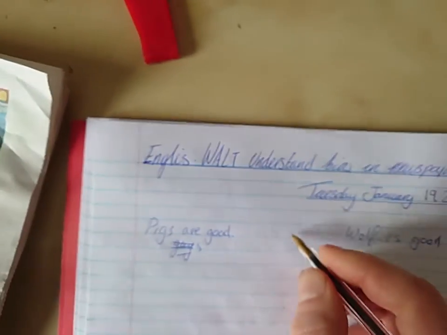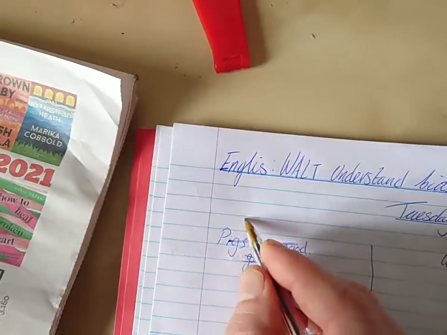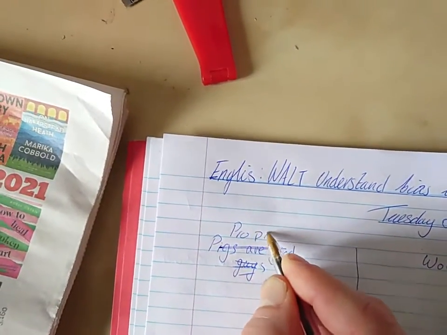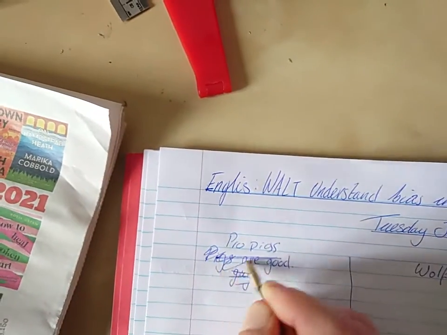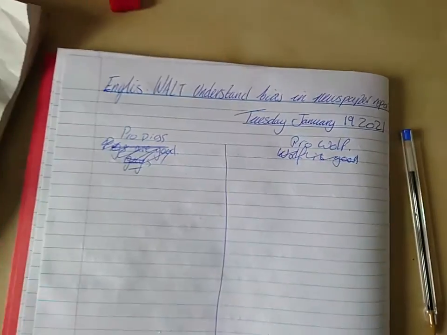So, or in fact, I've come up with an even better title. Why don't we say, instead of writing that, why don't we write pro-pigs? So you can either have your newspaper being pro-pigs or pro-wolf. Okay, you're obviously going to do it a lot neater and you're going to use a ruler here.